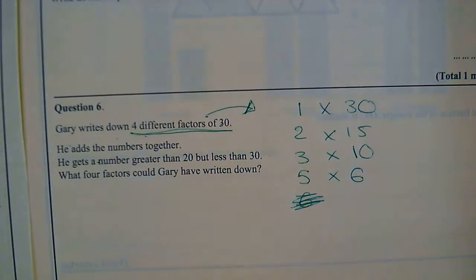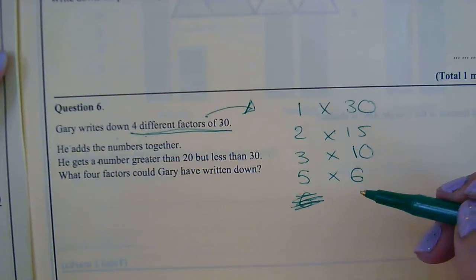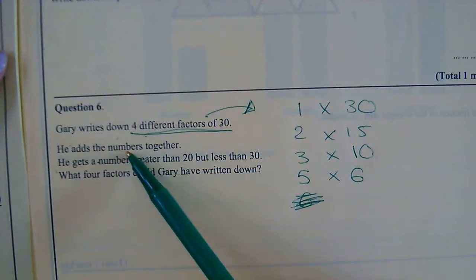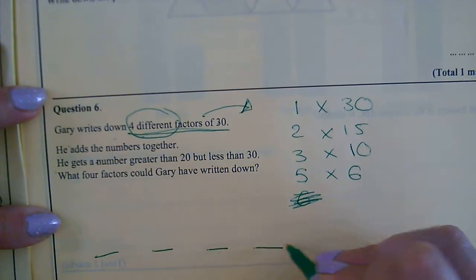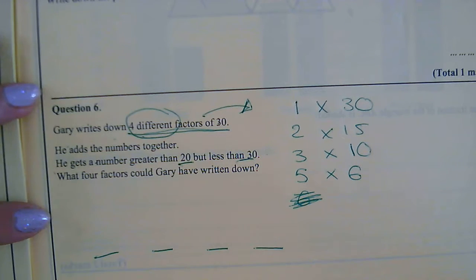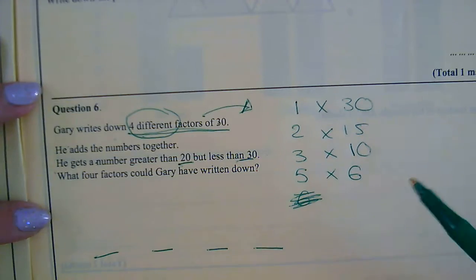So it says Gary writes down 4 different factors. It could be any of these. So we've got 8 to pick from. He adds the numbers together, so I need to pick 4 of these numbers. When I add them together, it's bigger than 20 but less than 30. So if it's less than 30 and I've got to add 4 together, straight away I can cross 30 off.